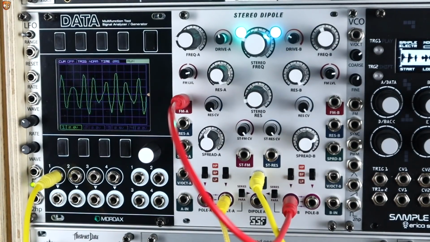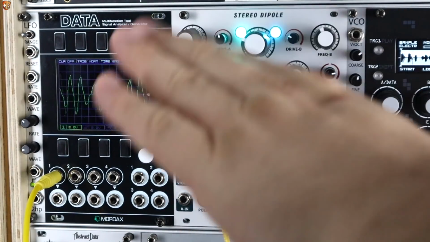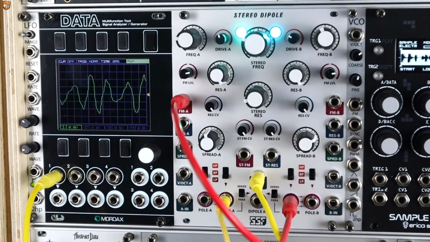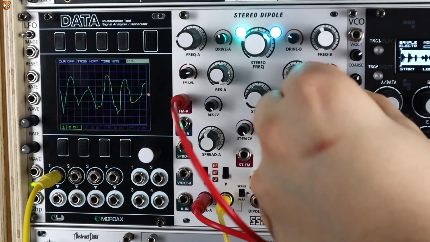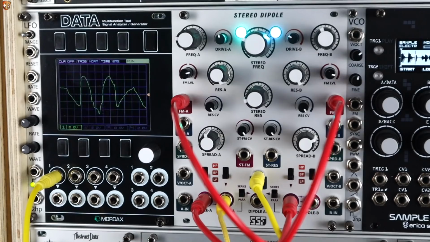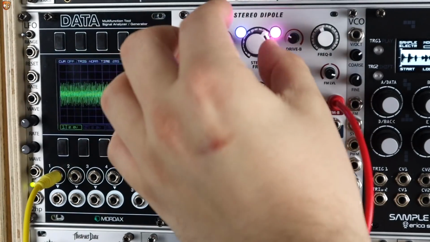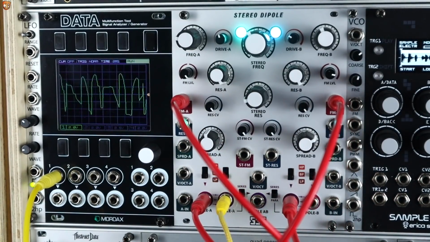We can push it even further with cross modulation. So we're patching this side to frequency modulate this one. Let's patch this side to frequency modulate that one. And it becomes your new favourite noise oscillator. Let's lose the sequence for now.